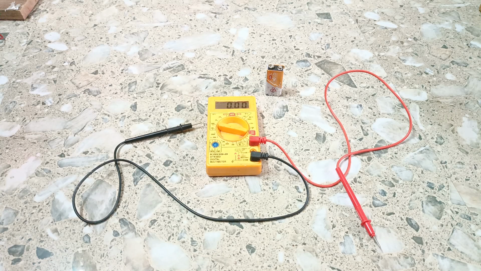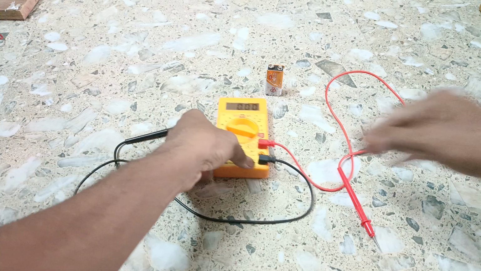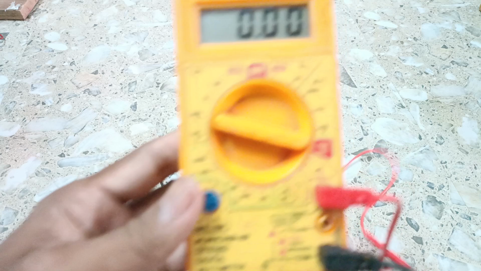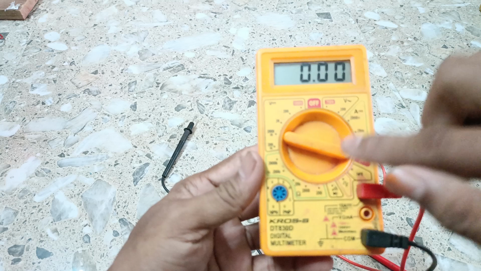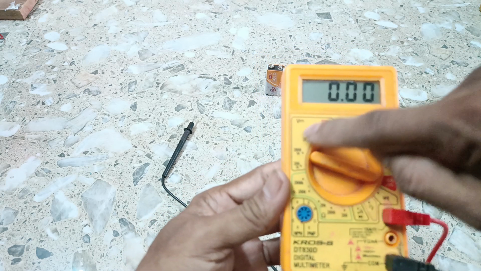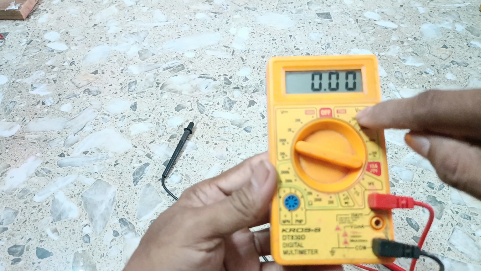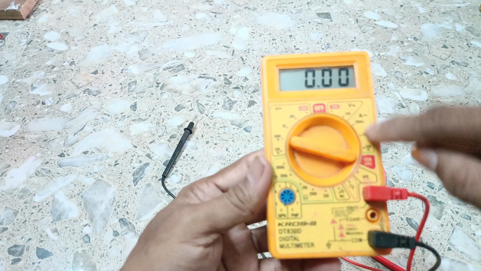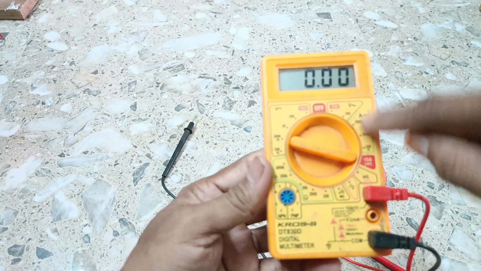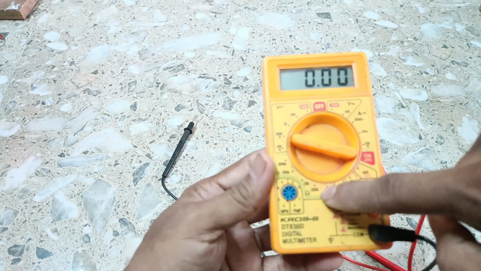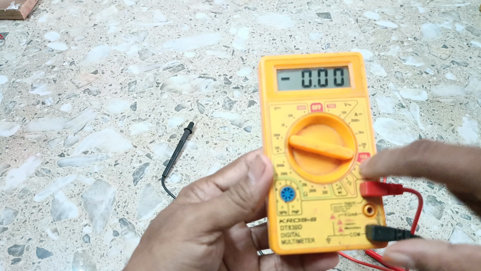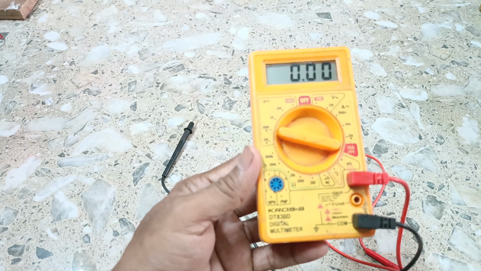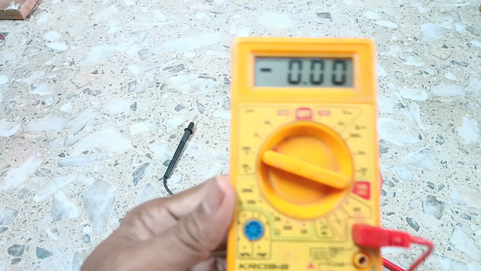Hello friends, today we shall discuss the digital multimeter. Here you can see we have already discussed the digital multimeter. What can we measure with a digital multimeter? We can measure DC voltage, AC voltage, DC current, and resistance. We can check continuity, square wave, and beta, that means the beta value of NPN and PNP transistors.